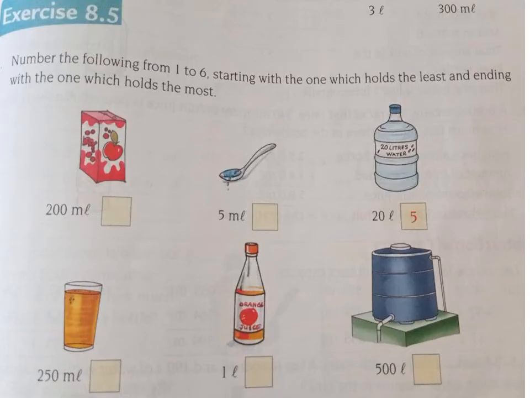Yes children, now turn to page number 139 in New Guided Mathematics textbook. It is exercise 8.5. Read the question. Number the following from 1 to 6, starting with the one which holds the least and ending with the one which holds the most. So, as you know, a milliliter is a smaller measure than a liter. Liter is used to measure larger quantities of liquid. Shall we start? 1 is given to spoon because it holds very less water.